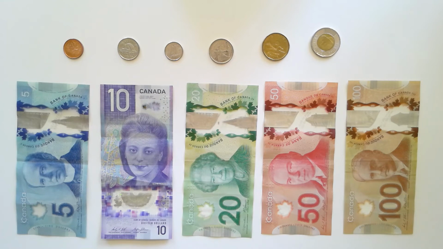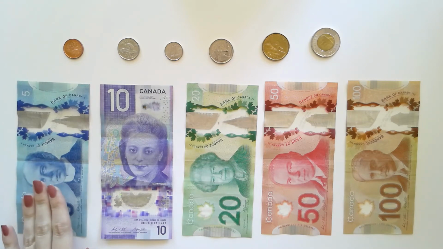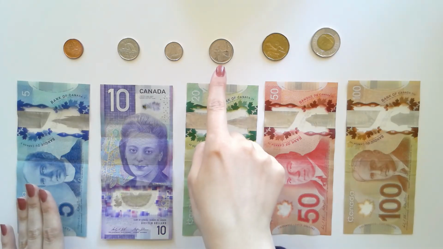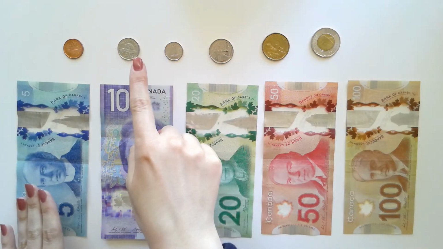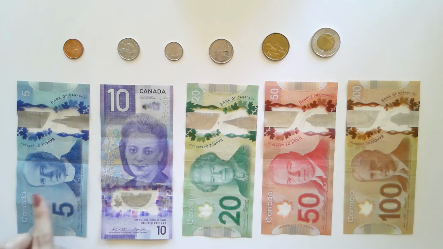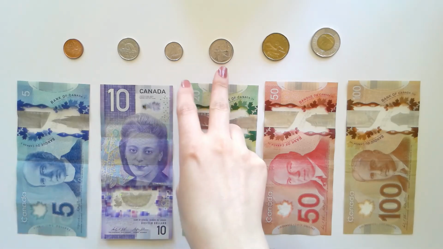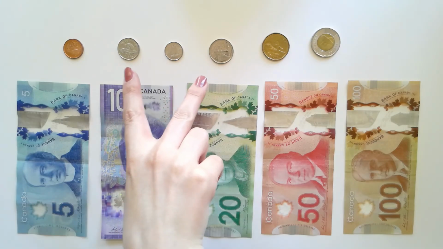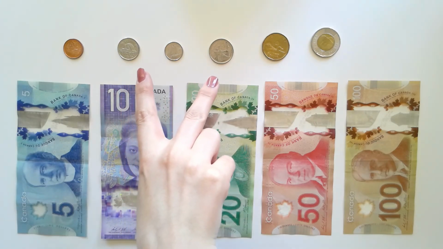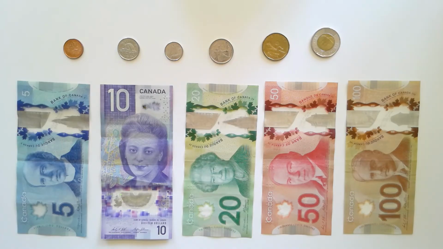For example, if I take this $5 bill, this quarter, and this nickel, the $5 is my whole number, and then I would have to add together the quarter and the nickel to get 30 cents, which is the number after the decimal. Therefore, I would have $5.30 altogether.